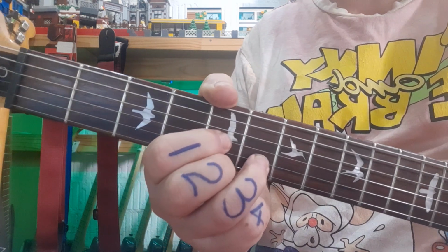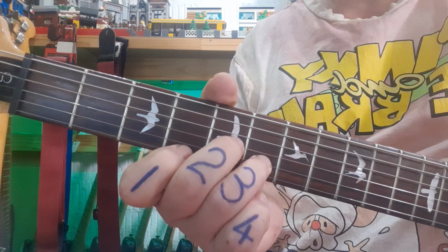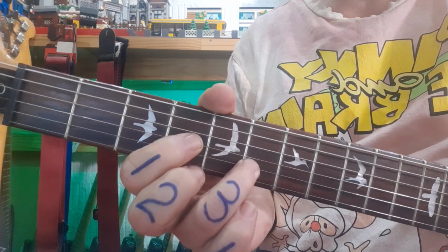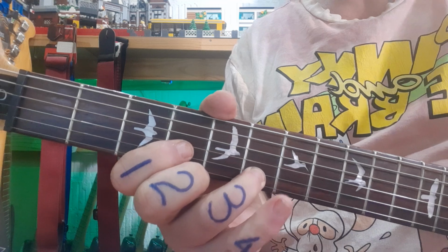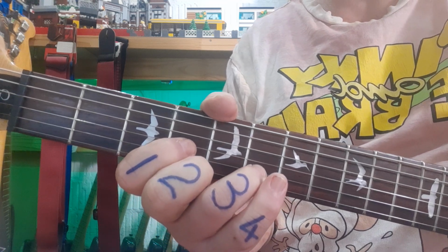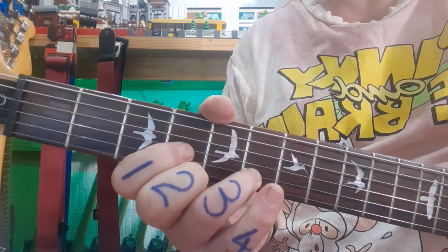This is the major shape. A minor shape, this is the minor shape. And the diminished shape, which is this. So you've got 3 primary triad shapes. You're not dealing with augmented right now, that's a study for another day.